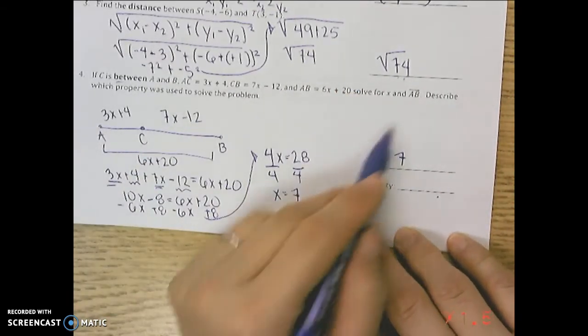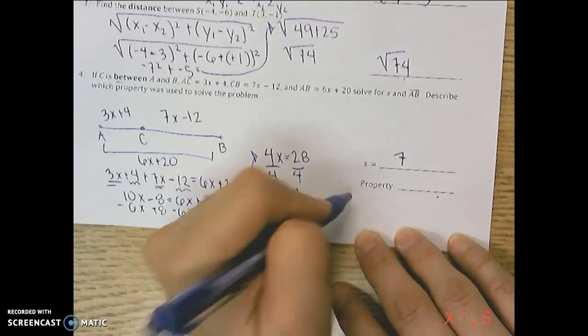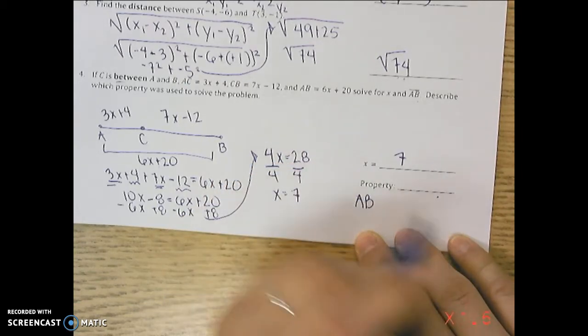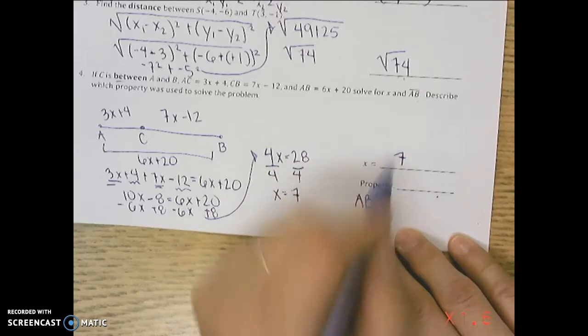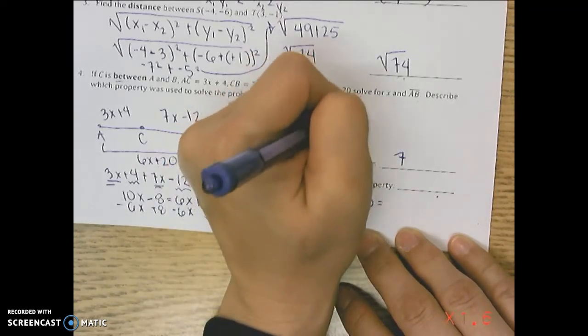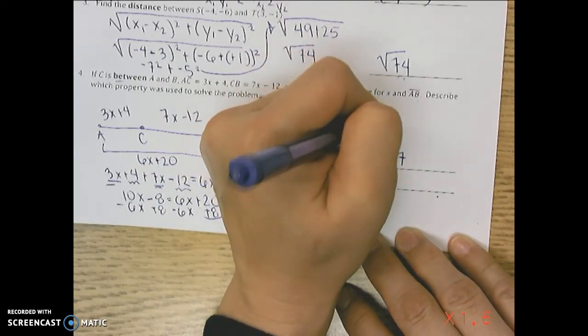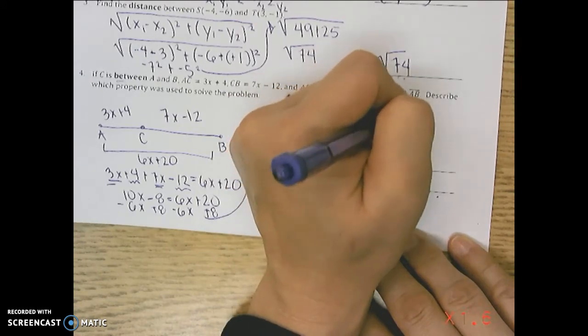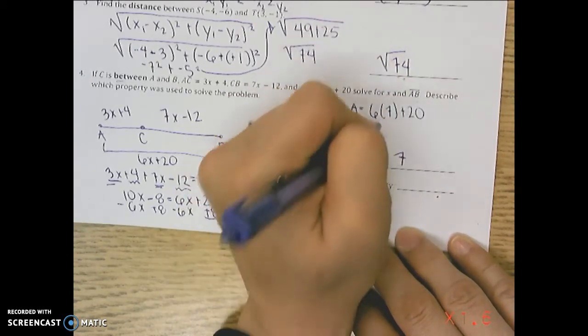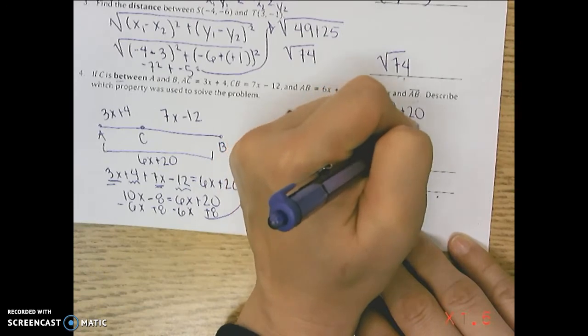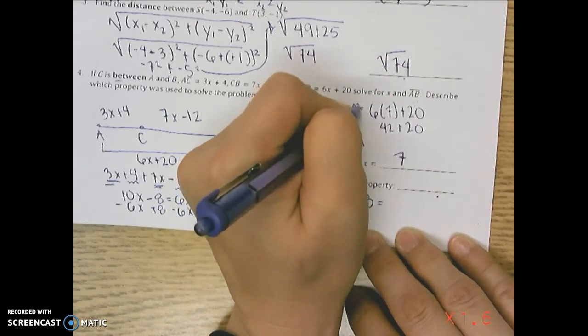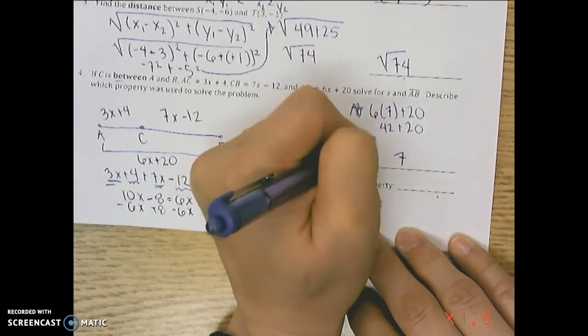All right, and there wasn't a place to solve for AB, so we can go ahead and pencil that in. I would take 7 and plug it back in, so AB would equal 6 times 7 plus 20. 6 times 7 is 42, plus 20. AB would equal 62.